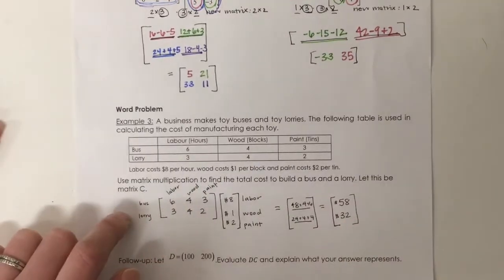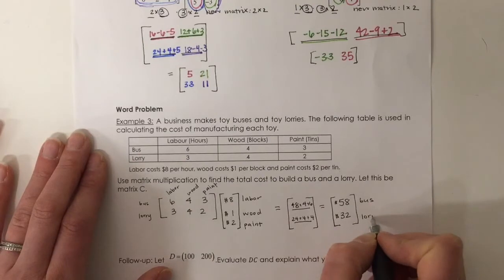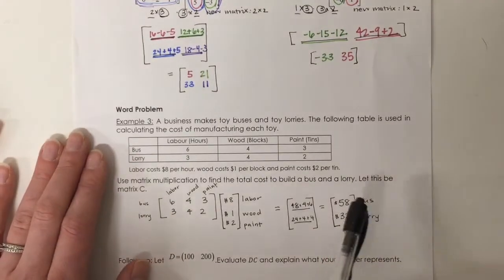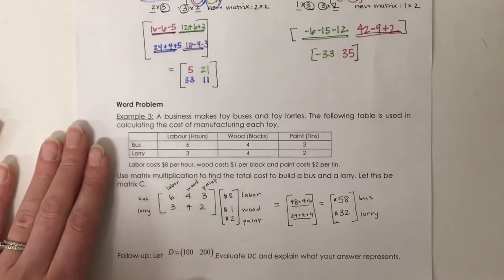Think about it the way we started. The top row was for the bus. The bottom row is for the lorry. So it means it costs $58 to make a bus, and it costs $32 to make the lorry.